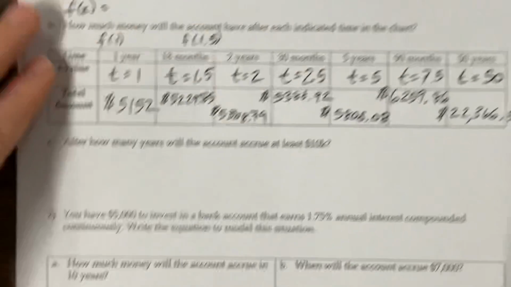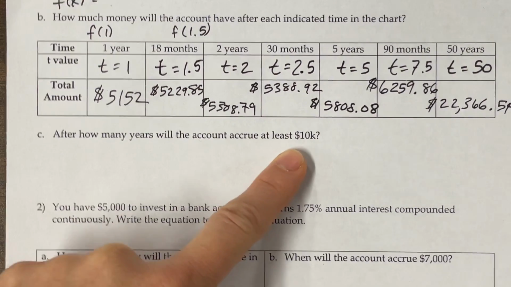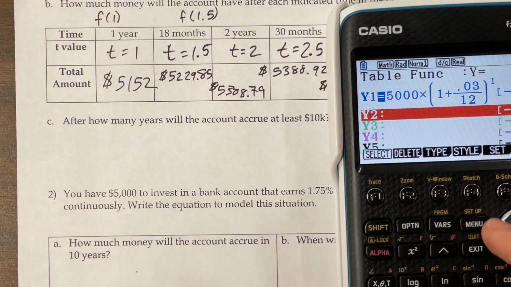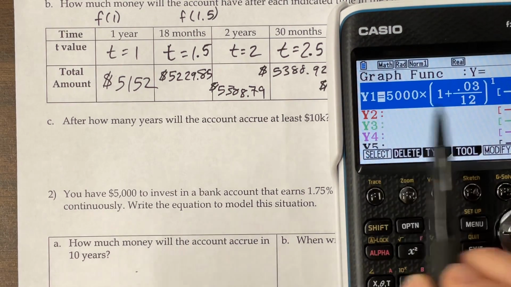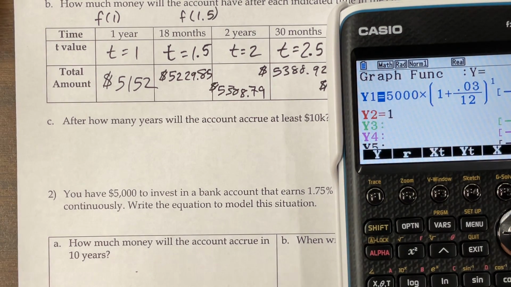Okay. After how many years will the account accrue at least $10,000? So what I would do with this one is, the nice thing, if you're in Desmos, you could just graph the other line. Here, menu, I can come over to graph, and the equation that I wrote in the table world is still here. And now I want to know, when does this equal 10,000?